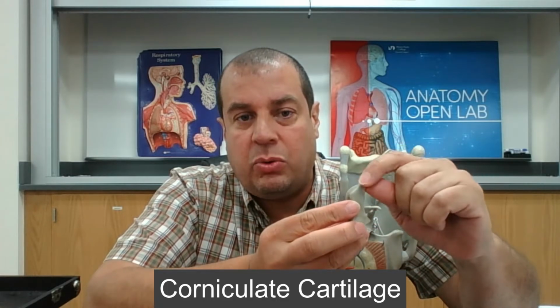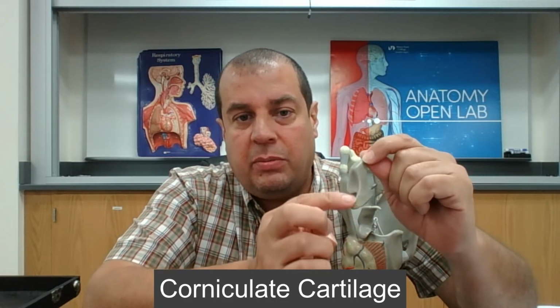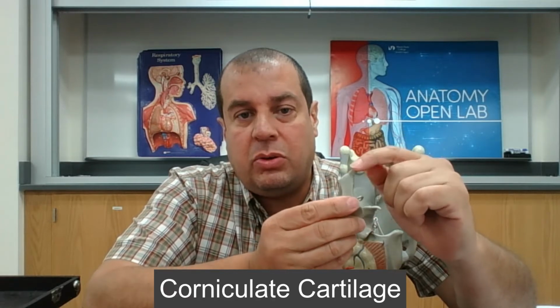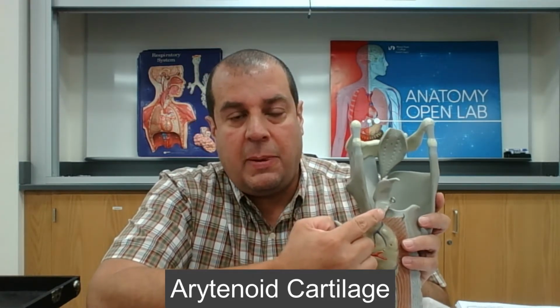That'll be a line of demarcation between the corniculate, it's kind of like a piece of corn or a horn, from the arytenoid. So corniculate, arytenoid. We also have one on this side, corniculate and arytenoid. So those are 2 pairs, 2 corniculates and 2 arytenoids.